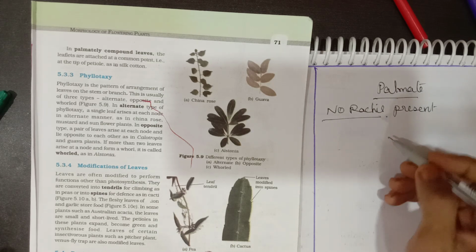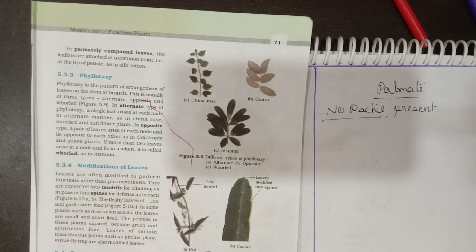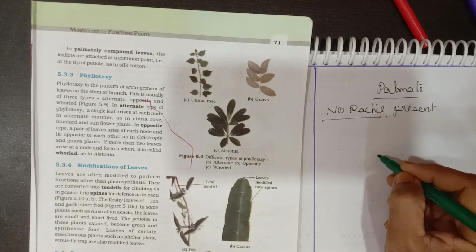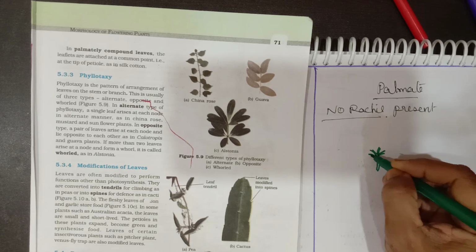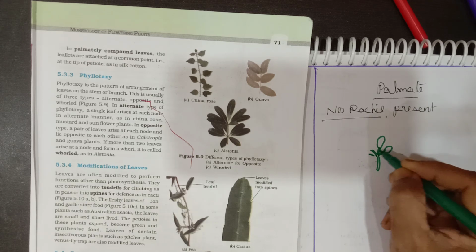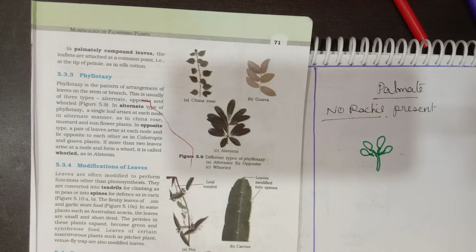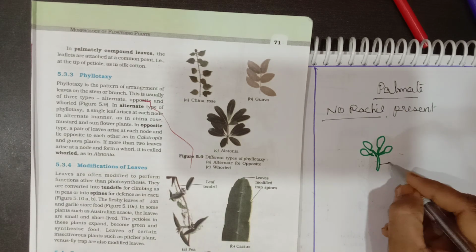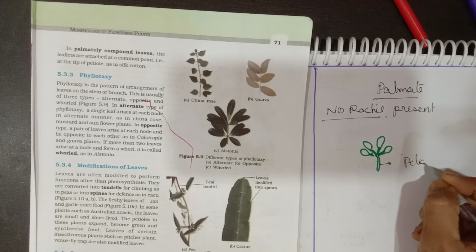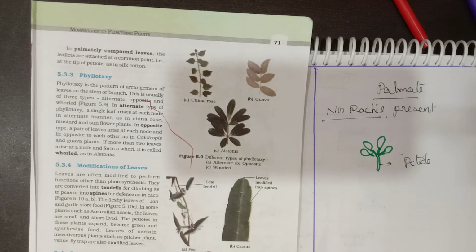So here in a palmately compound leaf, this is the petiole, and at the tip of the petiole we find many leaflets. At the tip itself, many such leaflets will be present. This is the petiole, and here no rachis is present.